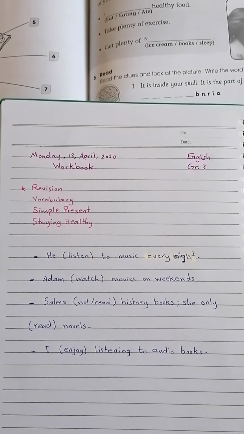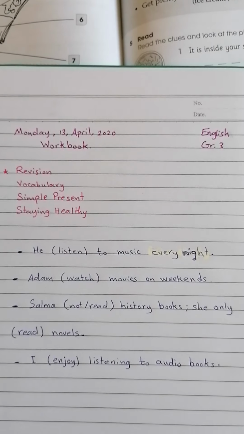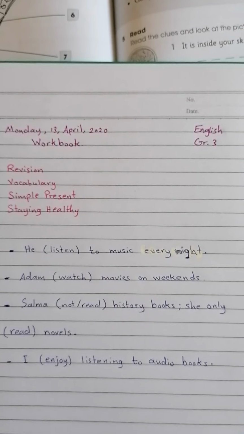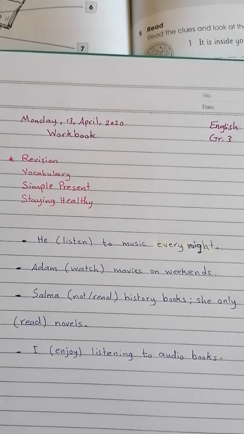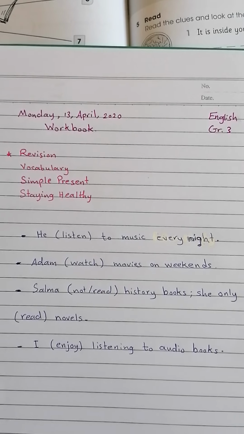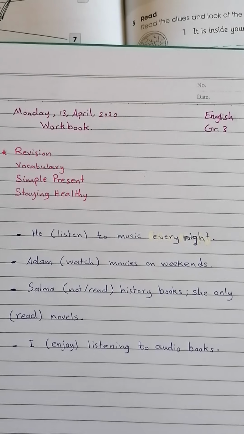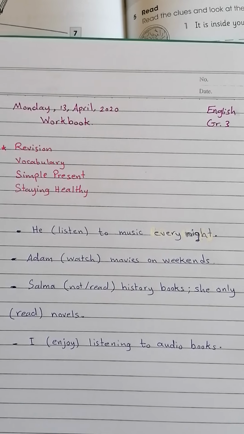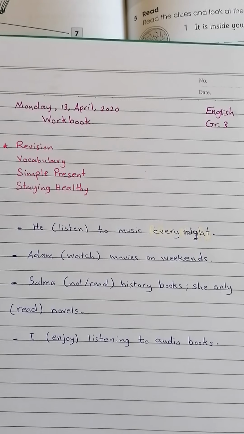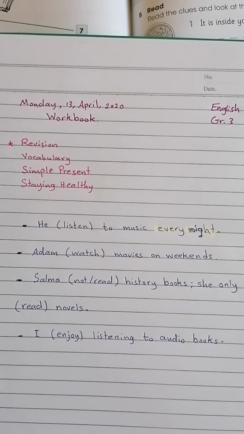Also, last time we discussed simple present tense. I will repeat that in detail again. We said that we use simple present to talk about events that are facts or events that express our routines or repeated actions, things that we usually do.